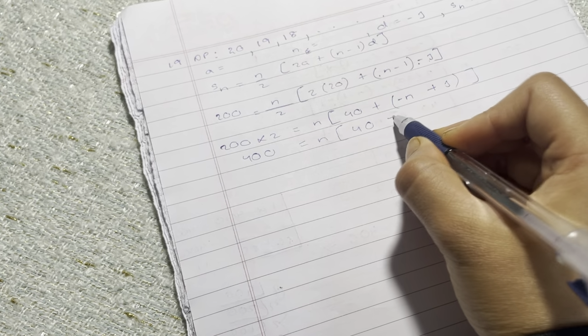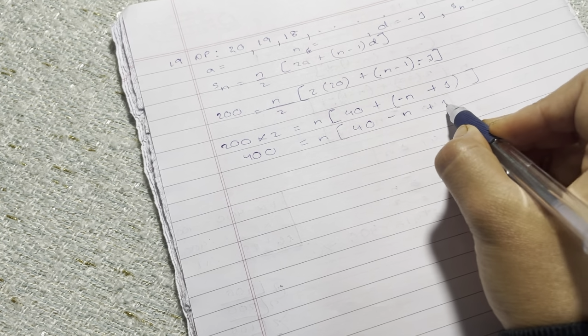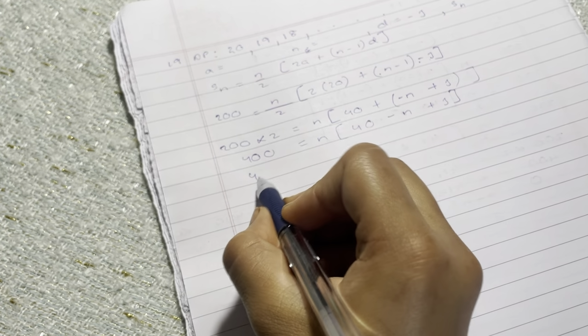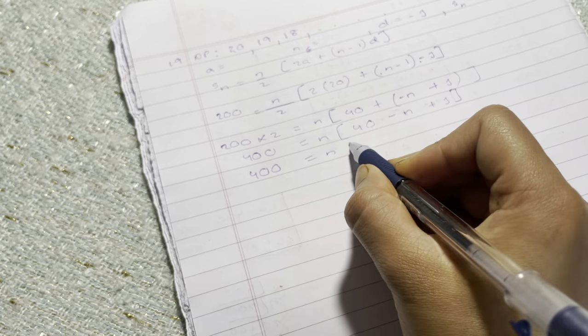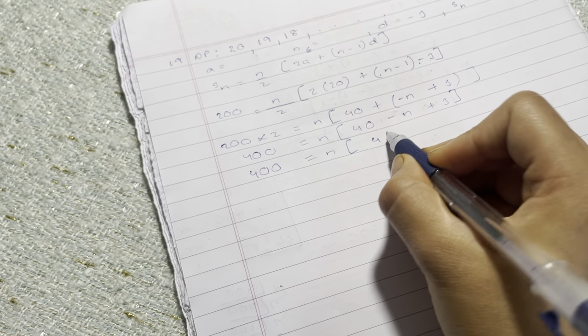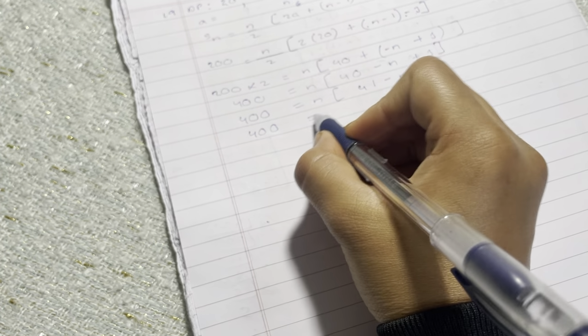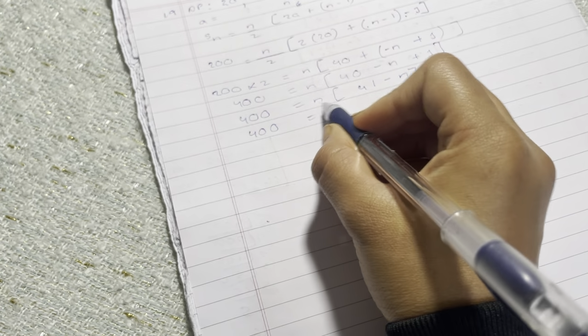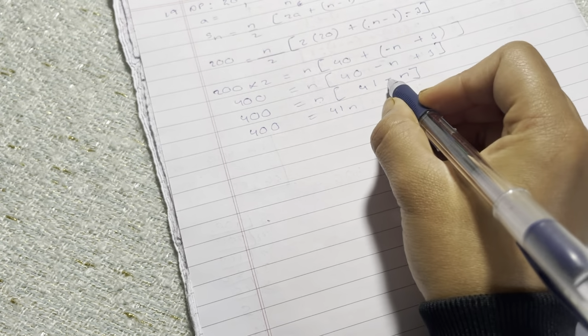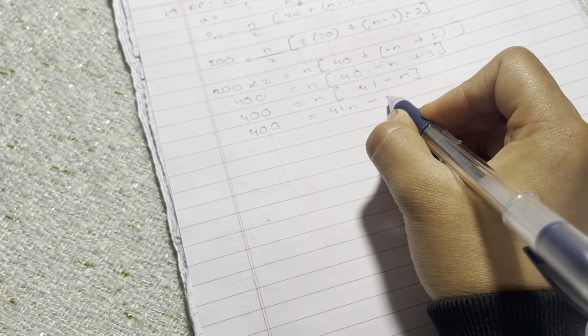So that is n by 2 into 41 minus n. Multiply it: 400 equals 41n minus n square, all divided by 2. So 800 equals 41n minus n square.